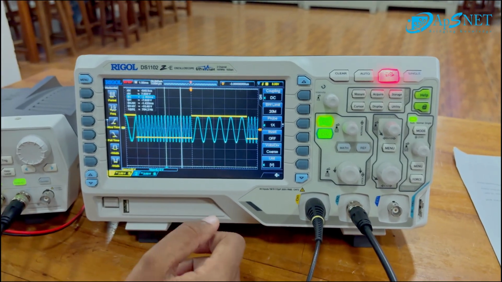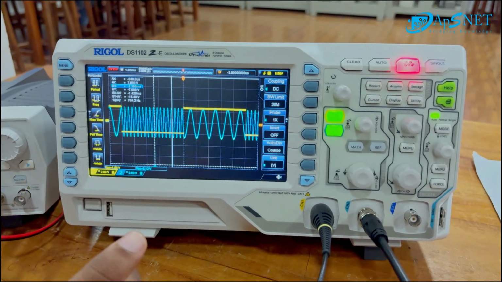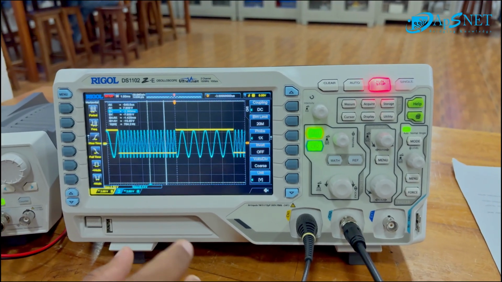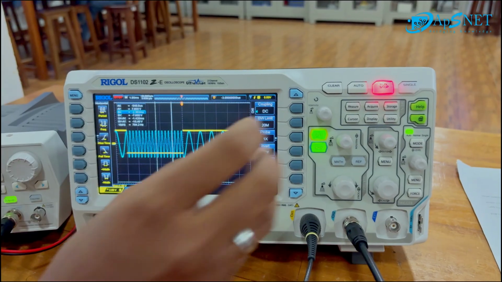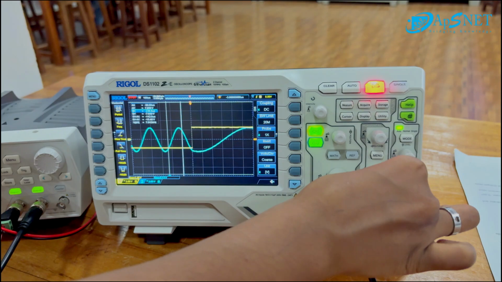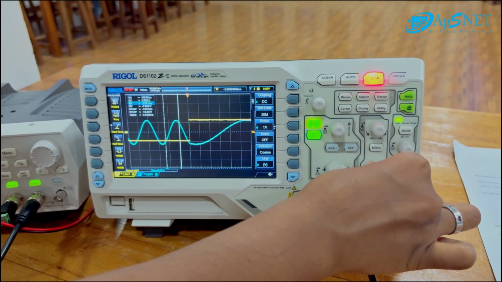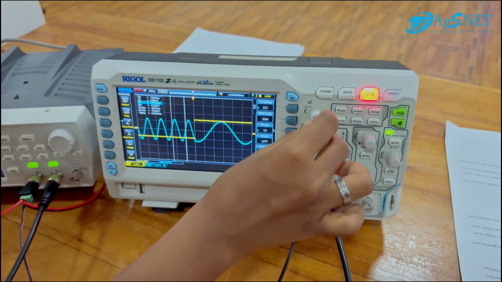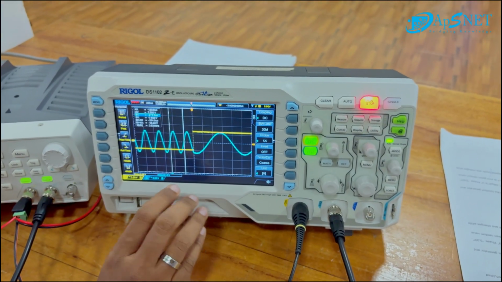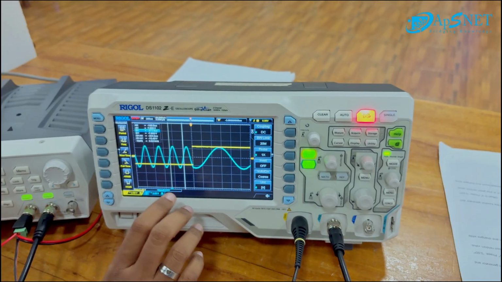So I want to measure what I gave as 3.5 kilohertz. Here I want to check whether it's nearly 3.5 kilohertz or not. So I want to adjust it. Here I can't use the normal frequency method.